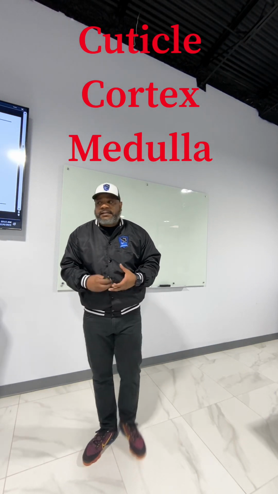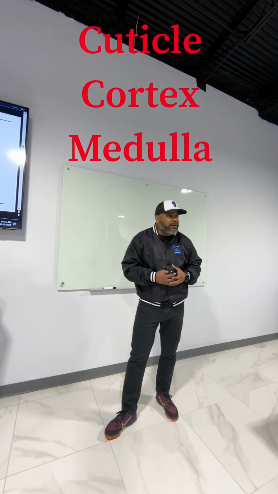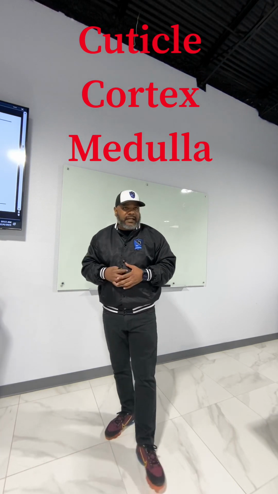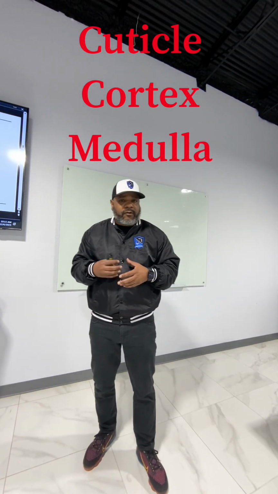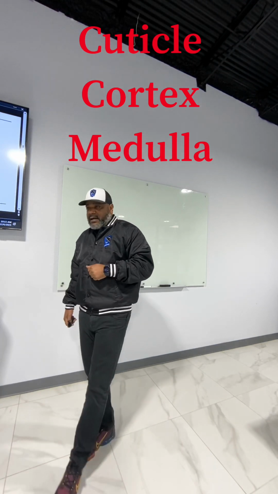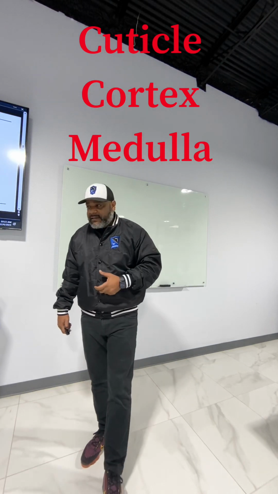The cortex is the middle layer. It's the protein core. Everything that's happening in the hair is happening in the cortex. The cortex is responsible for about 90% of the total weight of your hair, and it gives the hair its strength, its flexibility, and its elasticity.